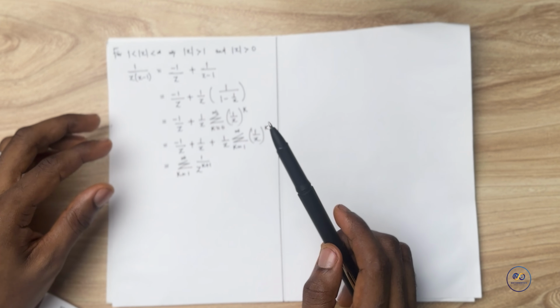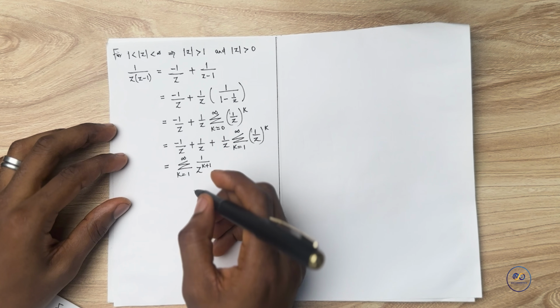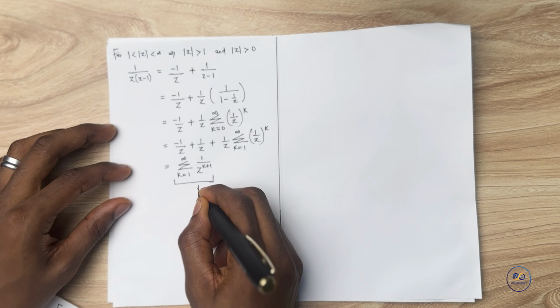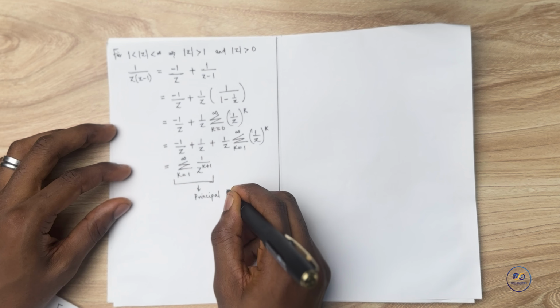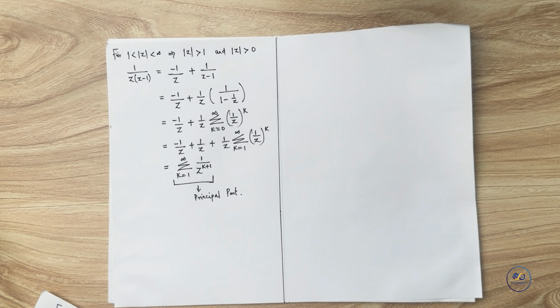So what this immediately shows us is that we can immediately see that for the second region, absolute value of z greater than 1, we only have ourselves the principal part. We only have ourselves the principal part. There is no analytic part for this question. And this is very, very interesting. There is no analytic part for the question at all.